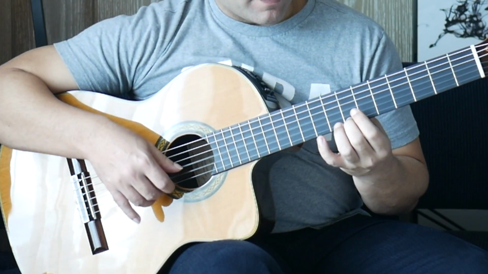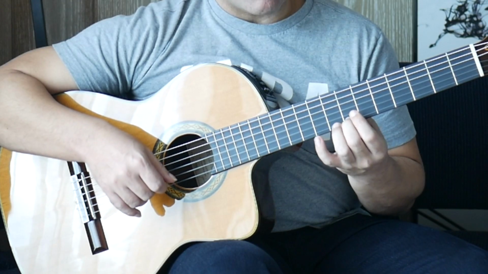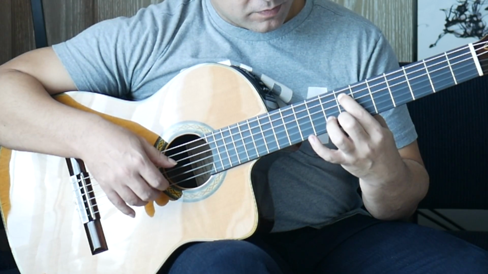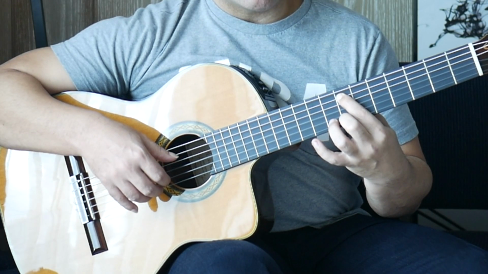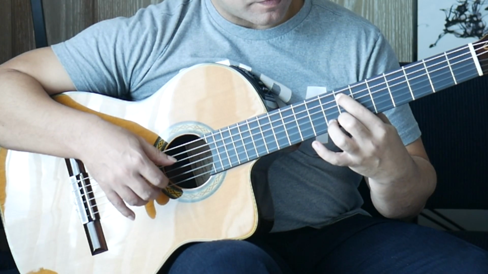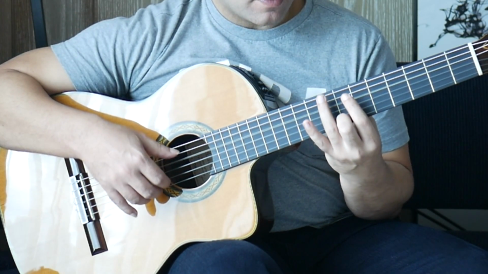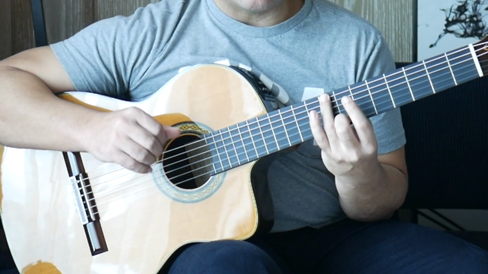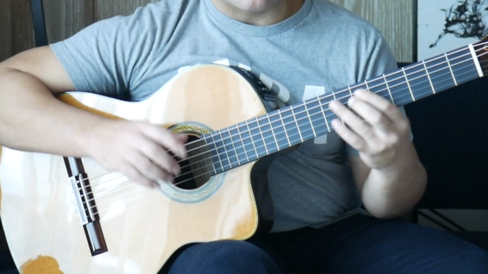Here we have open G, open B, and 7th fret on the first string, B. First finger on the 7th fret of the A string. Open D, 8th fret on the E string. I'll put that sequence together.